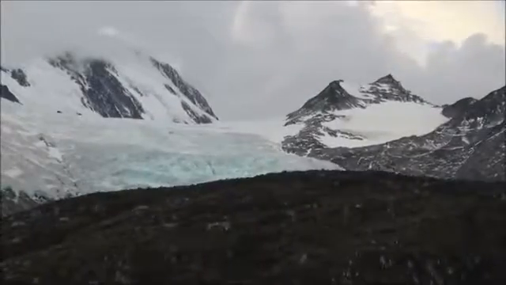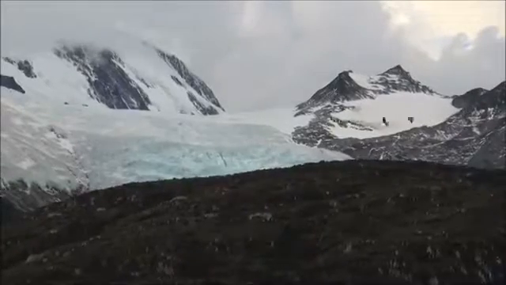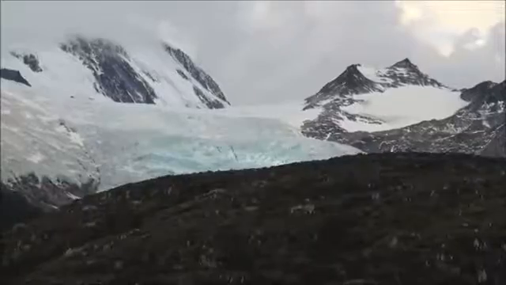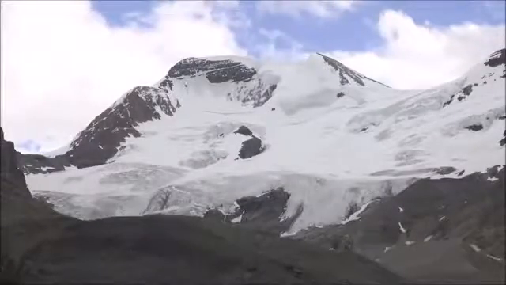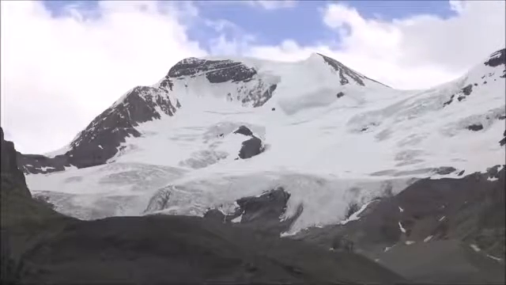Glaciers form in places where snow accumulates over time. It takes decades or even centuries for glaciers to form. As the snow deepens, the weight and pressure of the snow on top compresses the lower layers into ice.